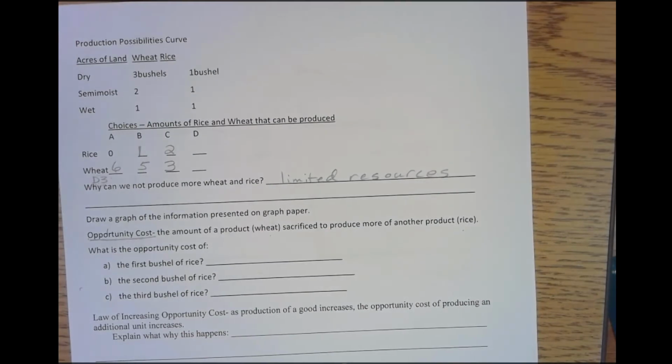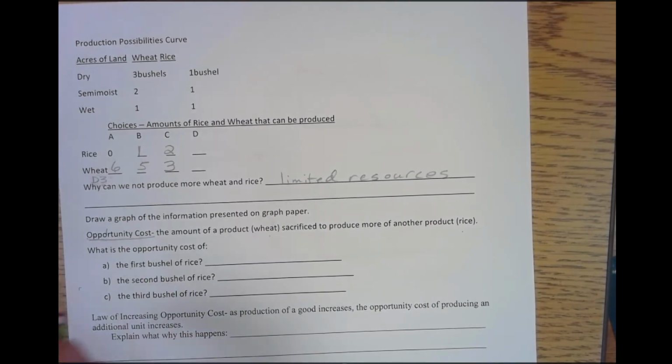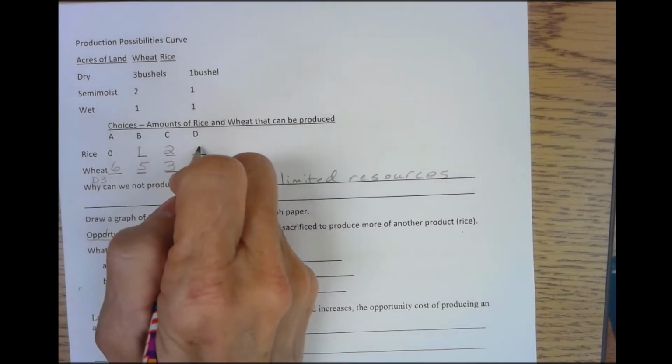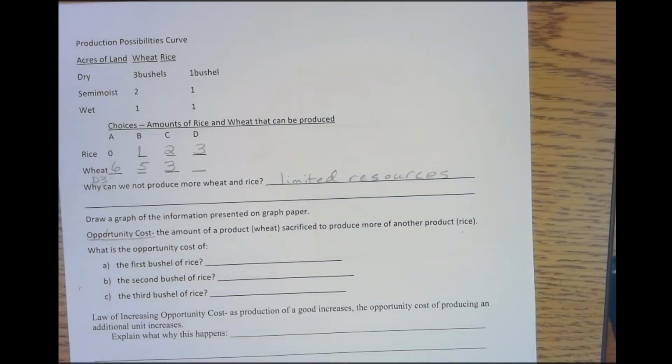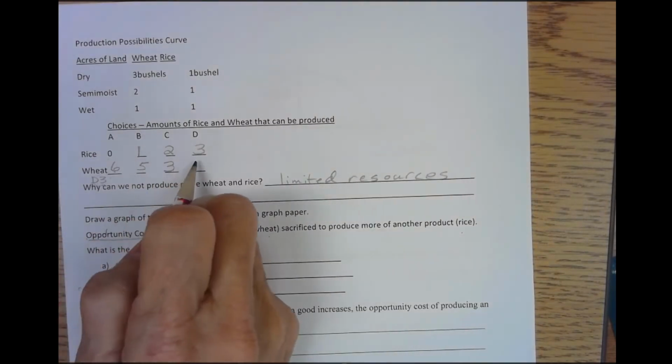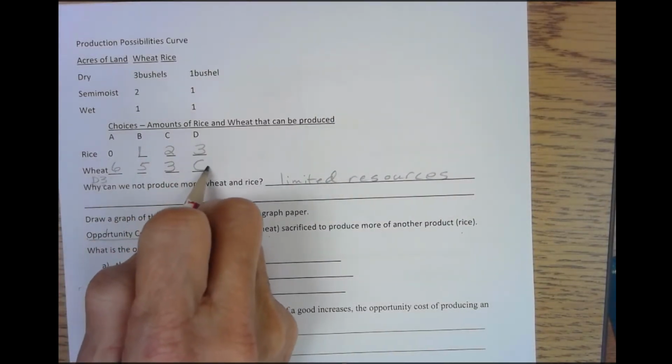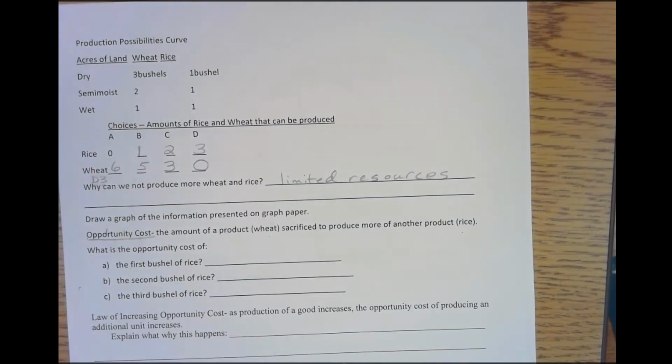And then choice D, we're going to have all 3 acres producing rice, 1 bushel each. So that would be 3 total bushels. And no acres are going to be producing wheat, and so our bushels of wheat would be down to 0.